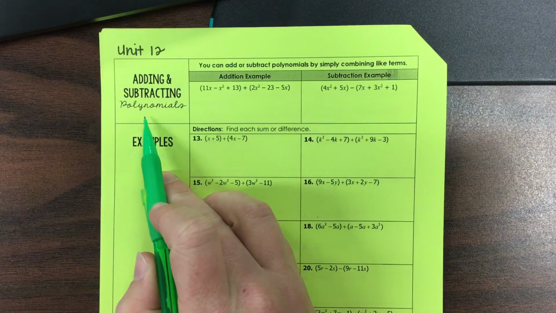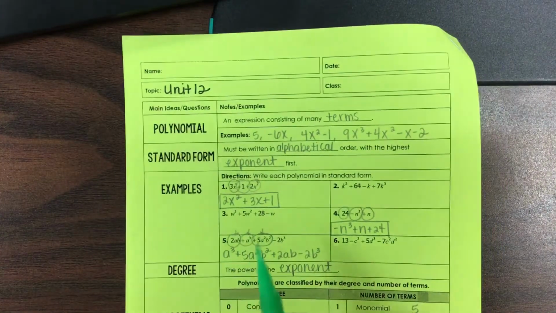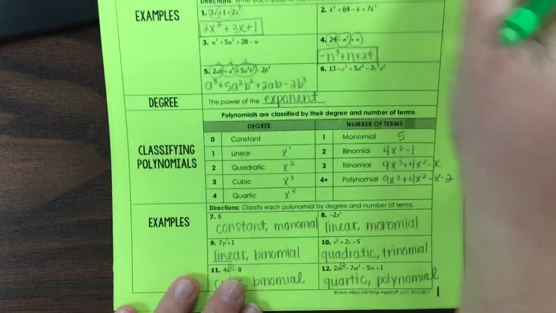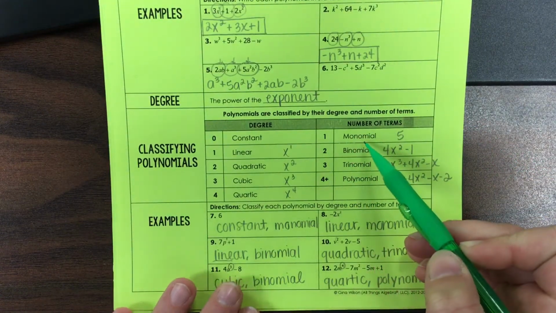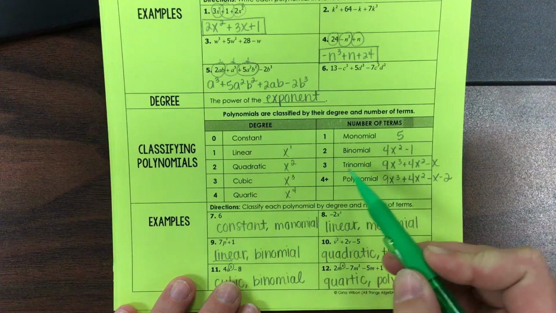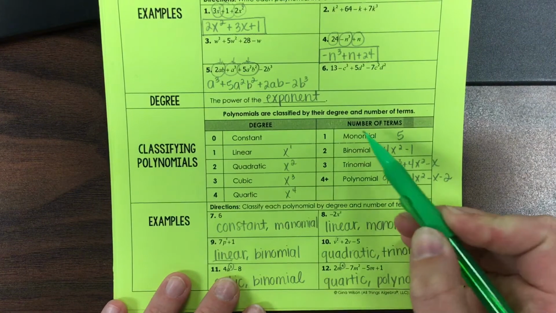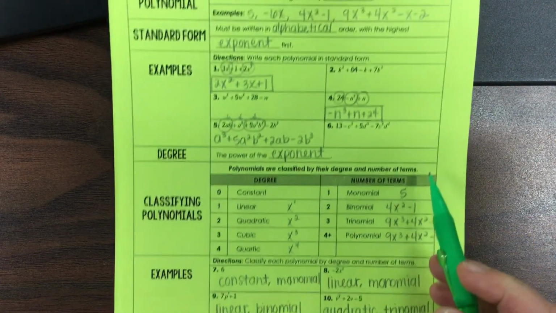So we learned in our last video, we learned a lot of different things actually. We learned that polynomials are an expression consisting of many terms. There's all kinds of different numbers of terms they can have. They can have 1 term for monomial, 2 for binomial, 3 for trinomial, and then 4 plus for polynomial. So there's all these different options, all depending on the number of terms.